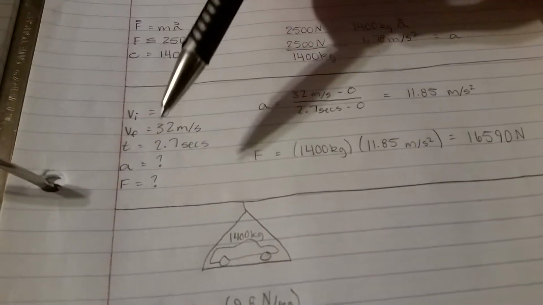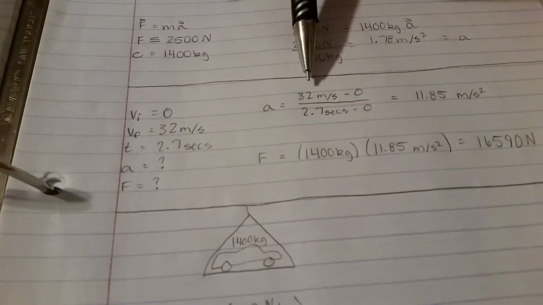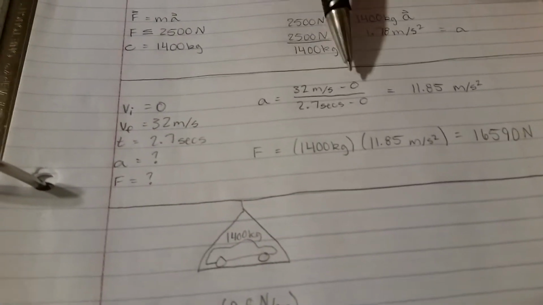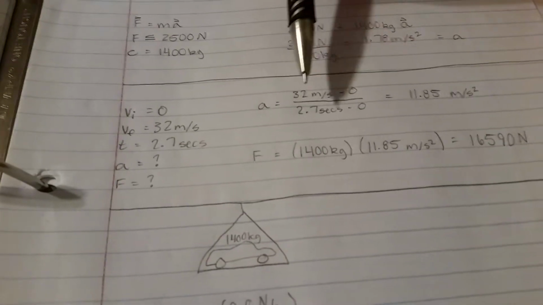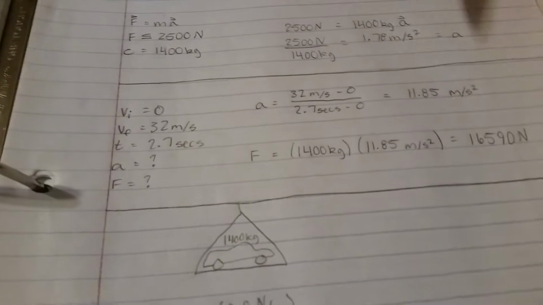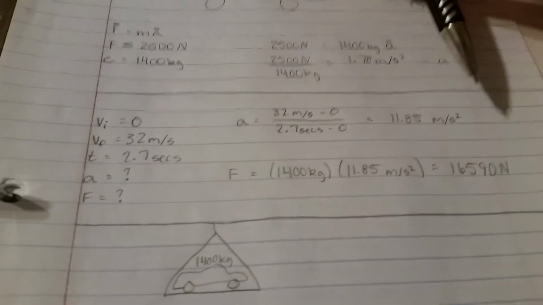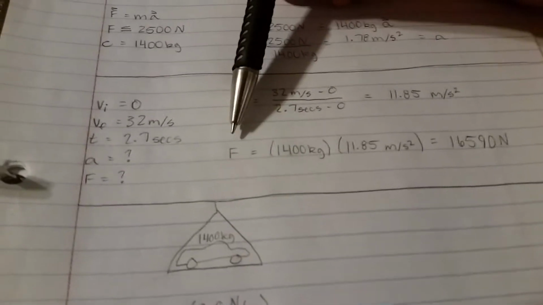We don't know the acceleration and we don't know the force, so we know that the acceleration would be the final velocity minus the initial velocity divided by the final time minus the initial time, which gives us 11.85 meters per second squared. So then we're looking for the force.